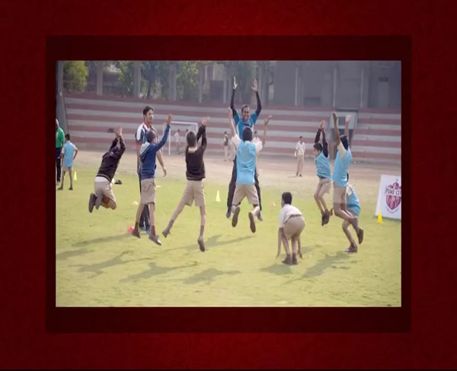Thus, encouraging physical education in India is important, and schools must realize the potential benefits that can be achieved from just a few hours of activity every day.